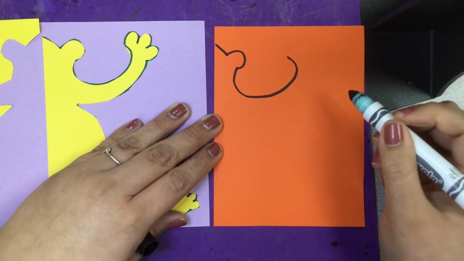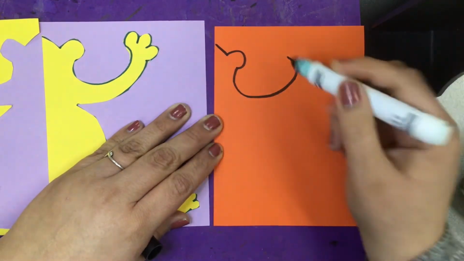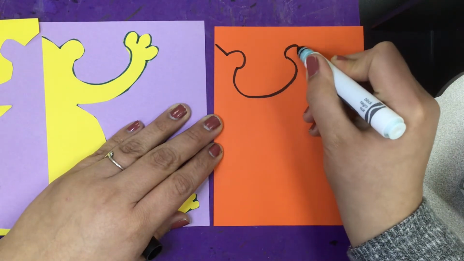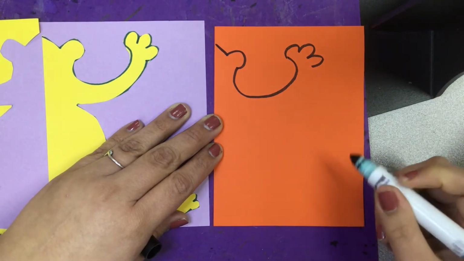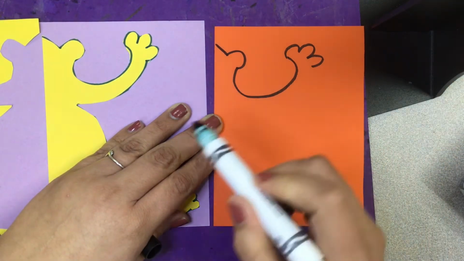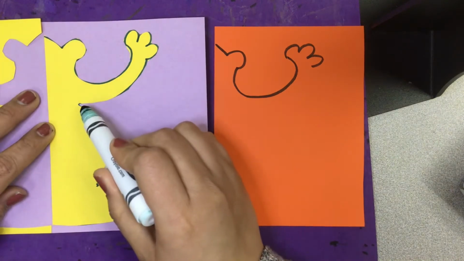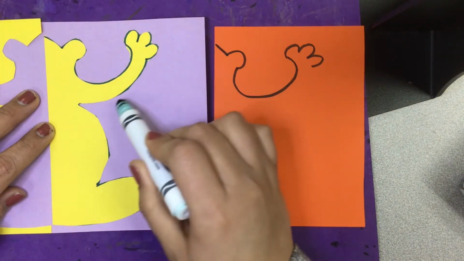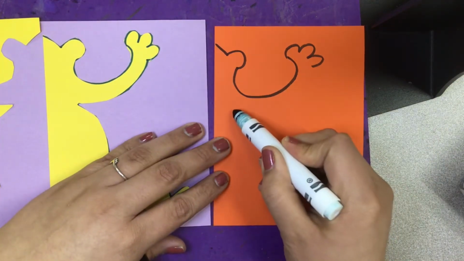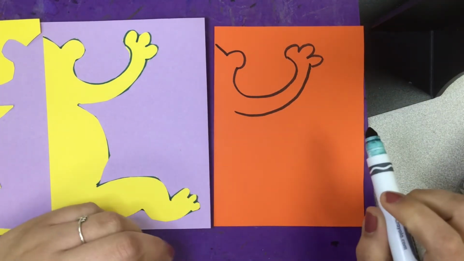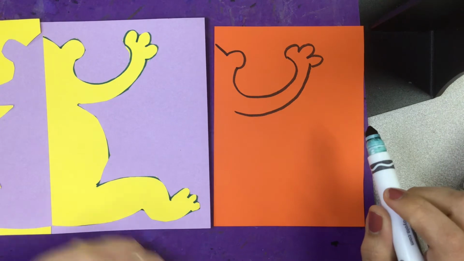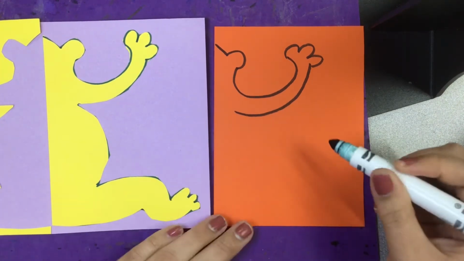All right. And from there, we're going to need 3 little toes. 1, 2, 3. Yours may be bigger, yours may be smaller. It is all right. And what we're going to do, we're going to add a similar shape for the bottom of the arm. They're going to be parallel to each other. Nice and curved. All right. We're about halfway done with our little frog.